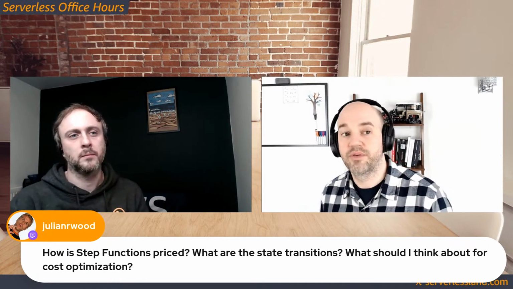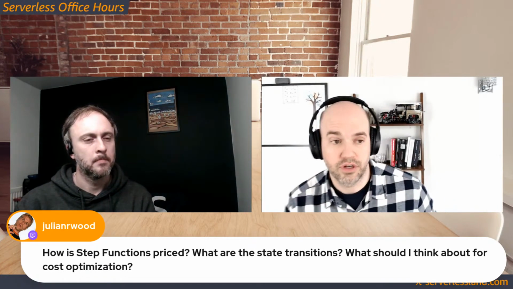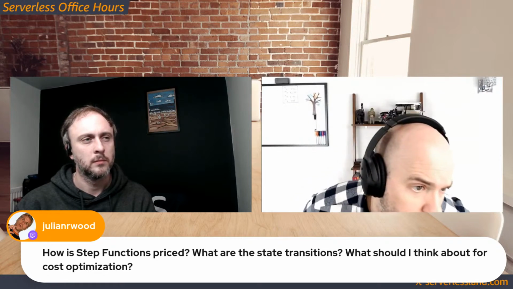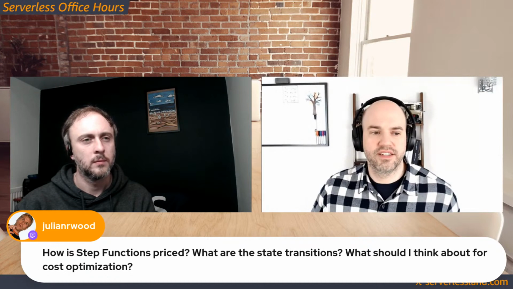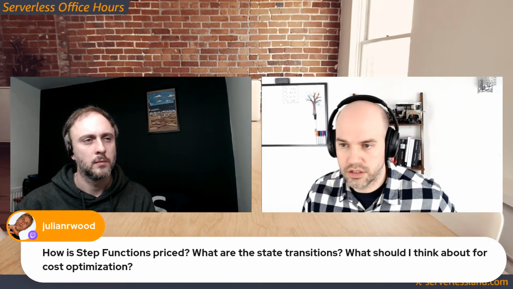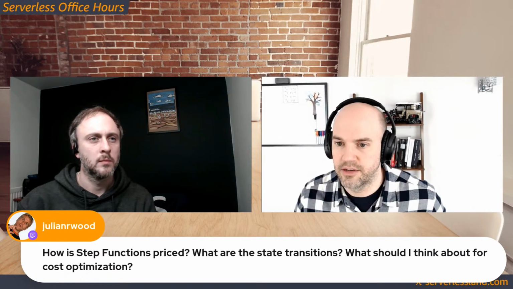And then Express workflows are $1 per million requests, and that's just the inverse of that. And then it's a gigabyte-second charge for compute that's consumed, same as AWS Lambda.